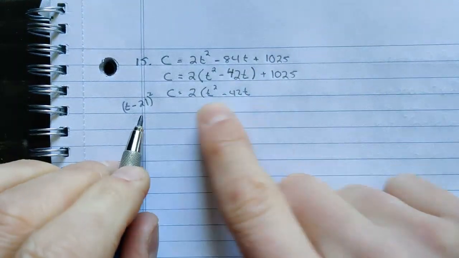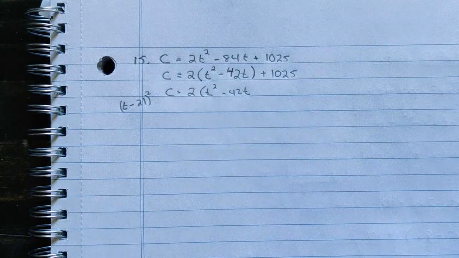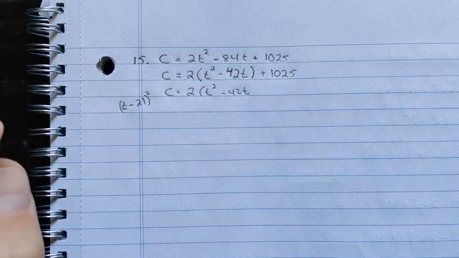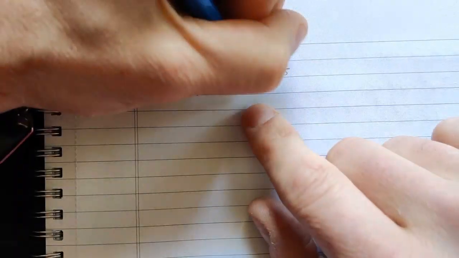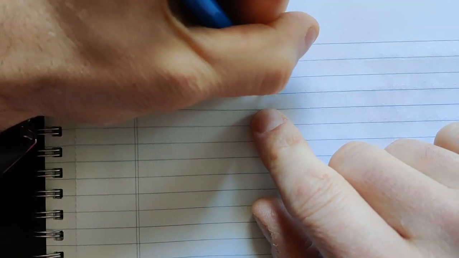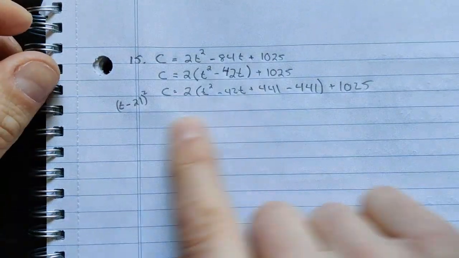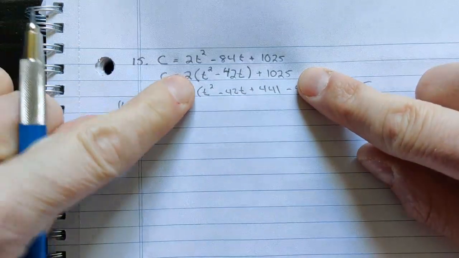So if we were to expand that out, the plus portion would be negative 21 times negative 21, which is going to give us 441. So we're plus 441 minus 441 plus 1025 at the end. And so now we have a perfect square trinomial right here.